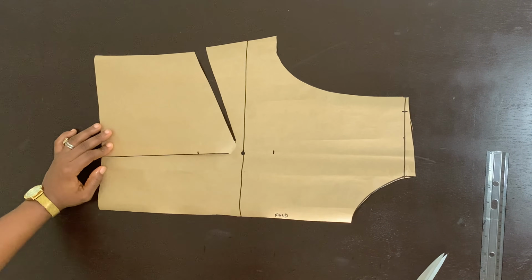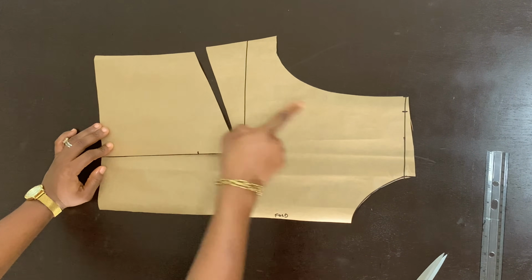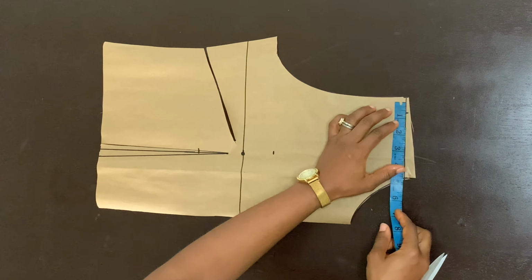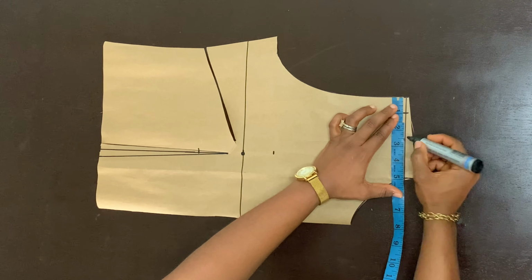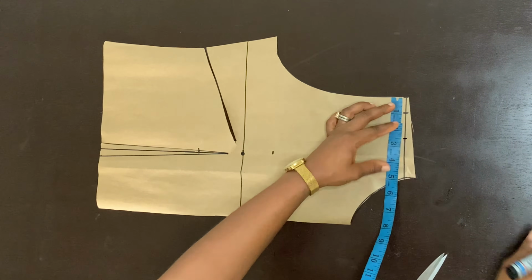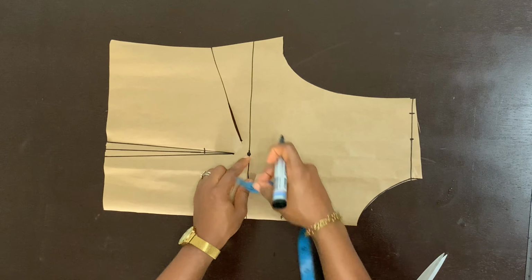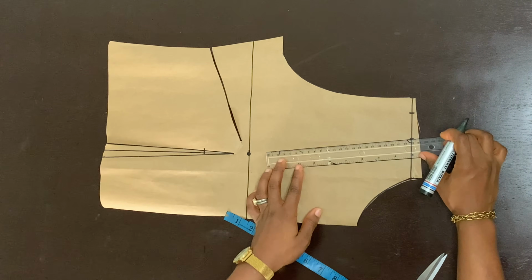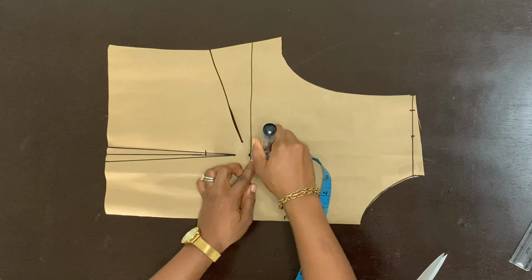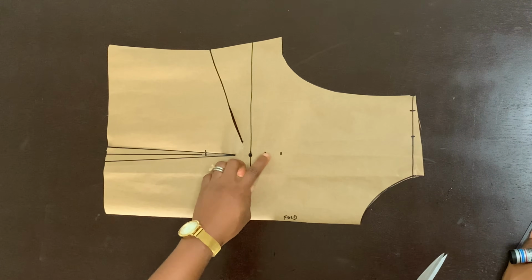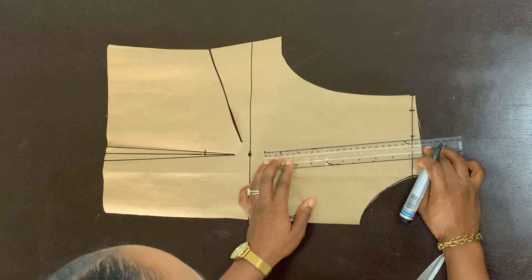Okay, now we're going to move this dart here to the shoulder. So we want to have it at the center of the shoulder. The shoulder is 5 inches wide, so we want to have it at 2.5, which is the center. And then from the middle point here, obviously we want it to be 1 inch from that point. So marking that 1 inch point here, which is this point here. Now we're going to connect that all the way here.